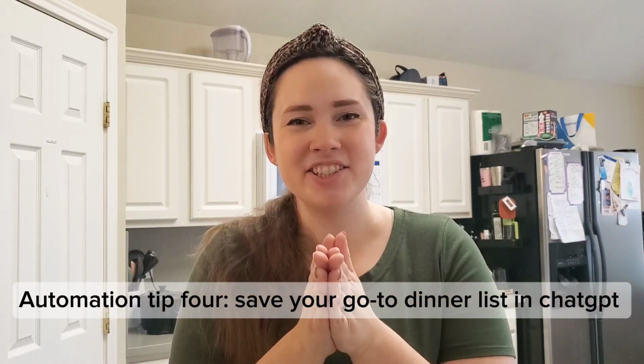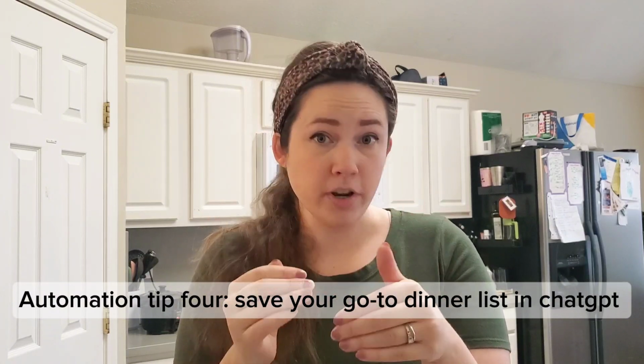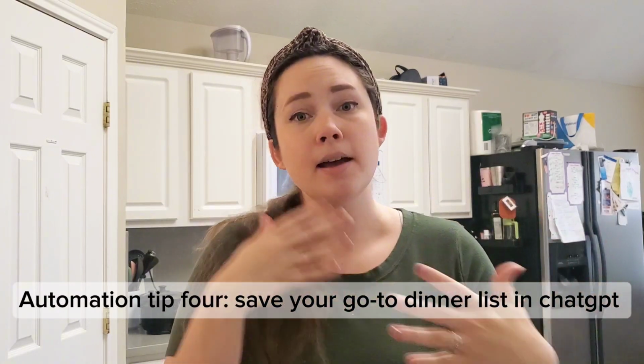Anywho, so I suggest you not only write out what the recipe and the dinner is, but what are the ingredients in it. So again, you can quickly look at that, quickly make your meal plan, quickly make your grocery list also. And when you go to ChatGPT and you have those ingredients in there, then you can be like, hey, ChatGPT, looking at my go-to dinners list and my kitchen inventory, what should I make for dinner this week?